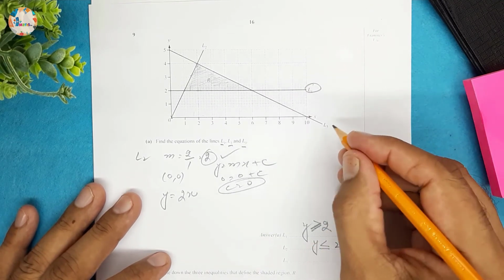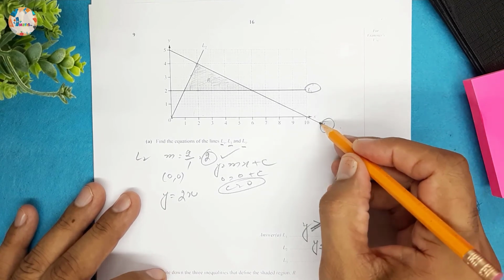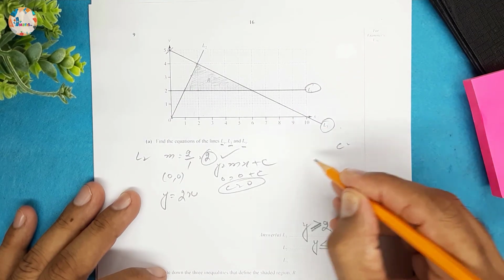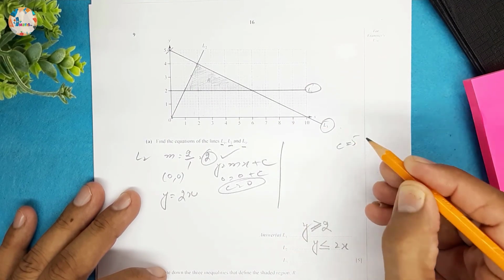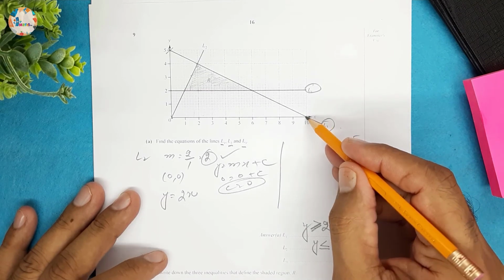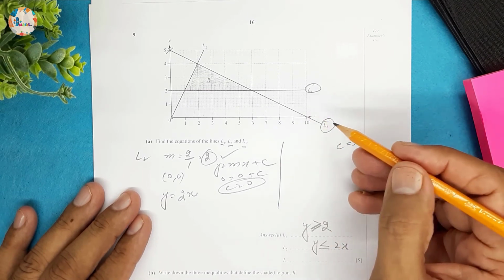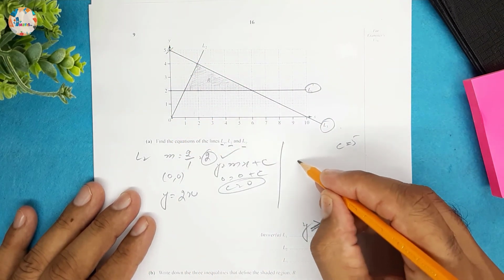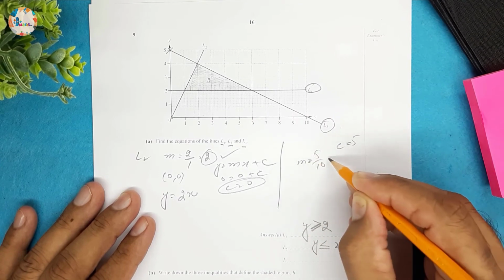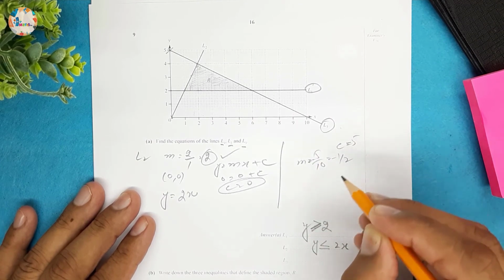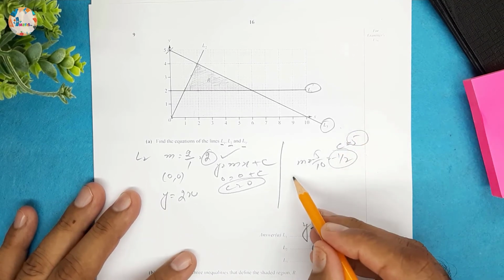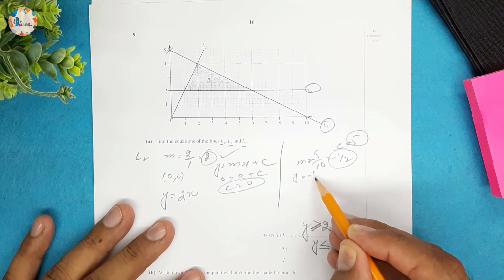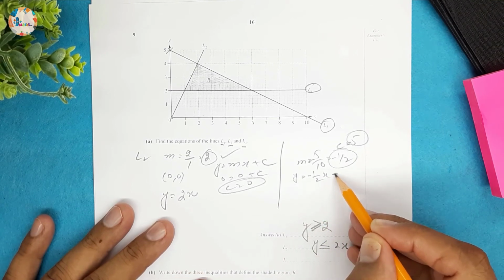Then for line 3, for this line we can check, this is passing through 5. So the c value is 5. For the gradient, we can take 10 units along and 5 units down, so rise over run. So m will be equal to 5 by 10, which is minus 5 by 10, so it is minus 1 by 2. So the gradient is this one, and the c value is this one. So we can write y is equal to minus 1 by 2 x plus c, which is 5.